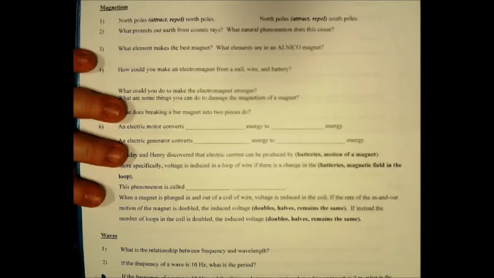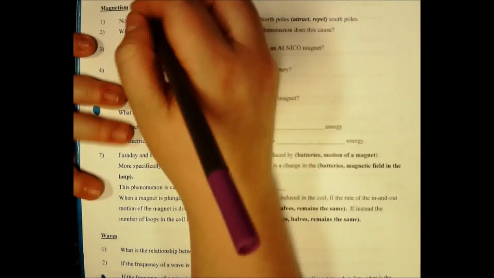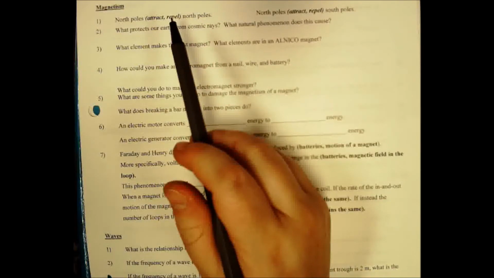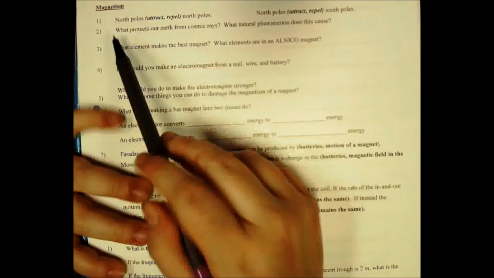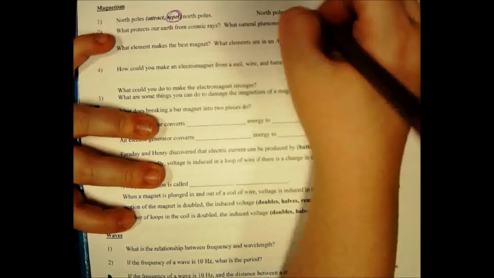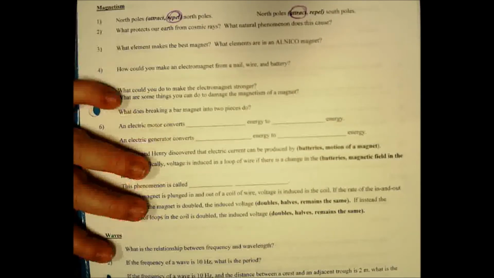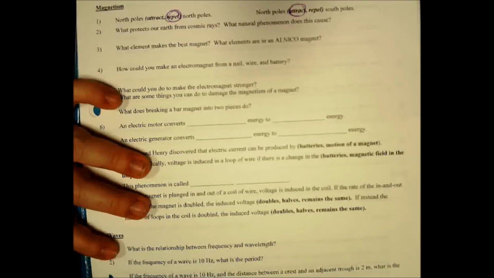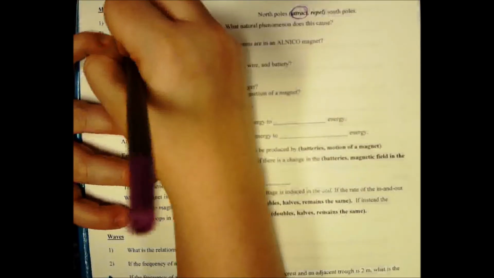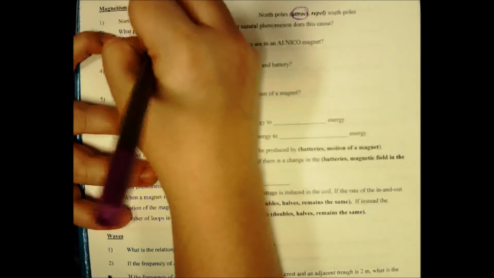Alright, magnetism. North poles. Just like with electric charges, likes are going to repel and opposites are going to attract. So north poles are going to repel north poles, and north poles are going to attract south poles. What protects our Earth from cosmic rays? Our magnetic field.